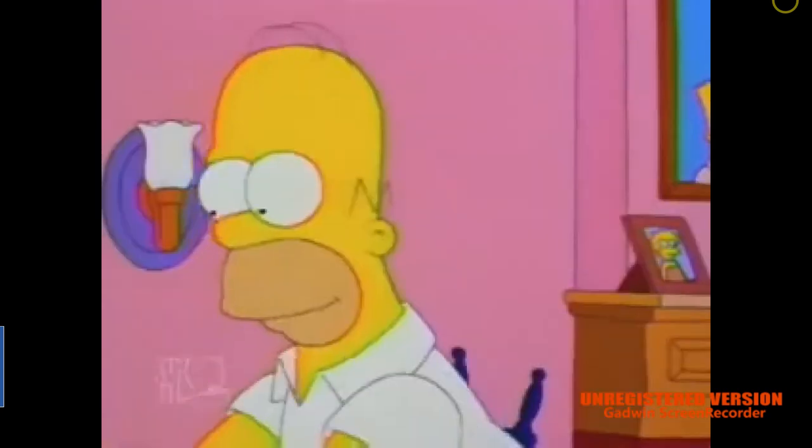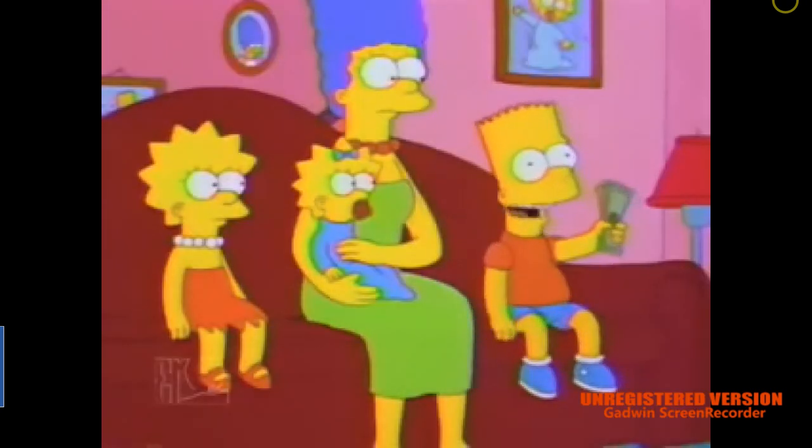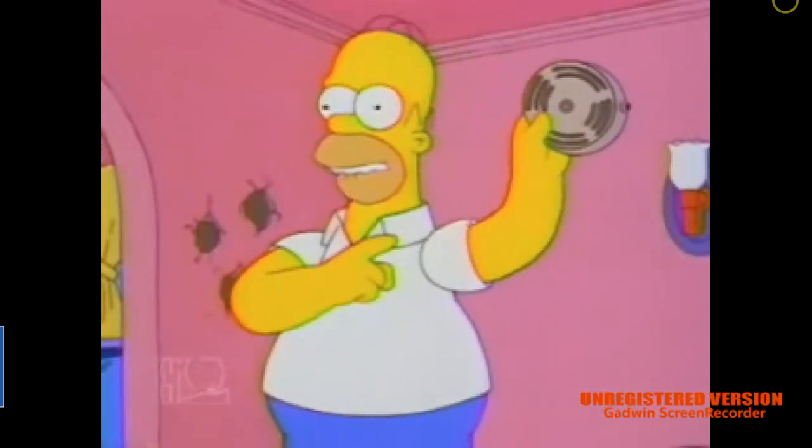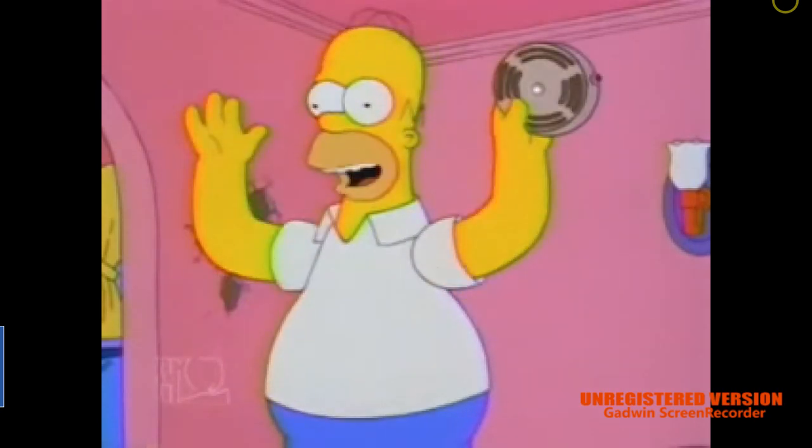Okay, I have here the 4 greatest inventions in the history of mankind. First, my all-purpose electric hammer for all your pounding needs. Probably needs to be more powerful. I'll buy 10 of those right now.